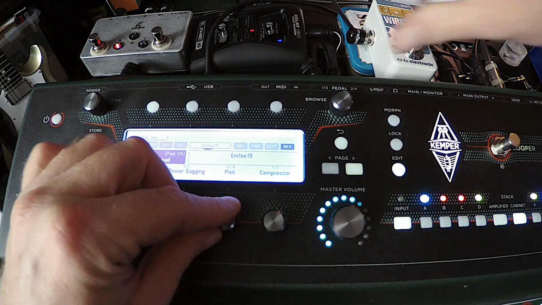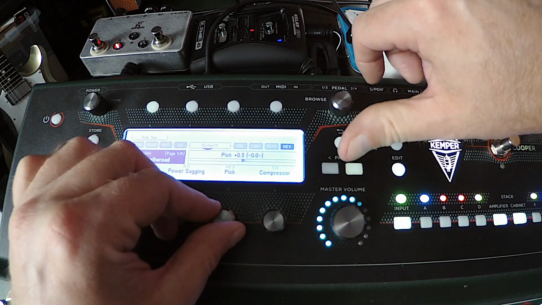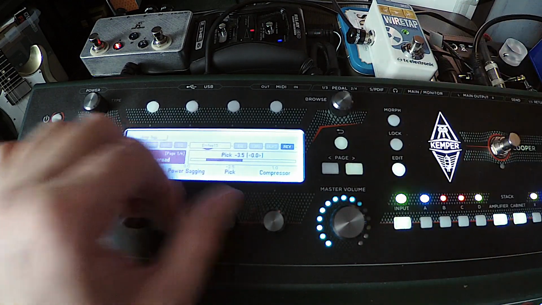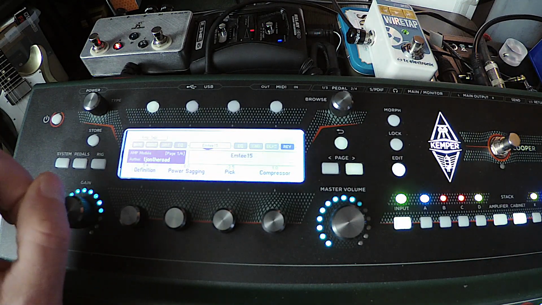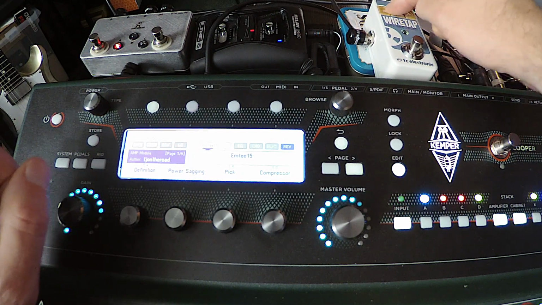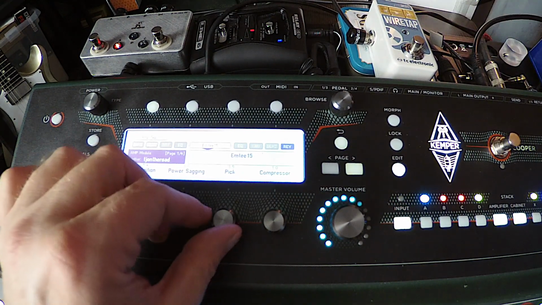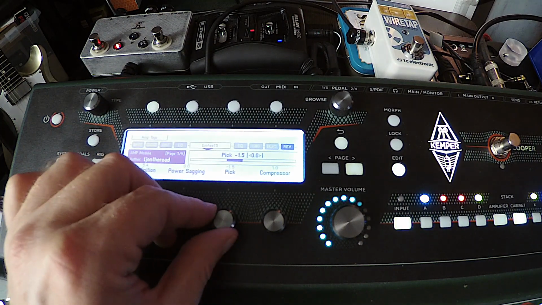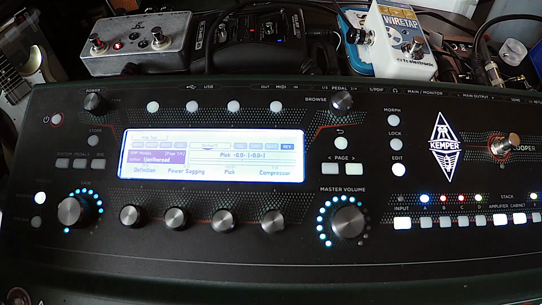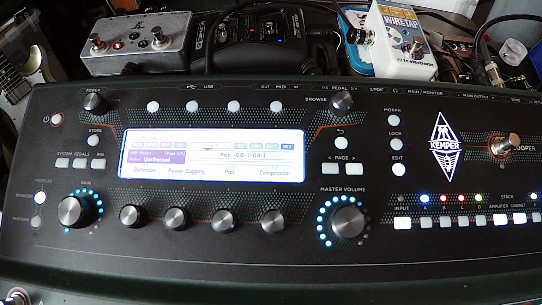Let's turn it down now. Alright, so that certainly helps control the amount of pick noise, pick attack that you have in there. Alright, so we're going to put that back to 0 though. And next we have the amp compressor, and this is supposedly the natural compression that you would get from an amp.